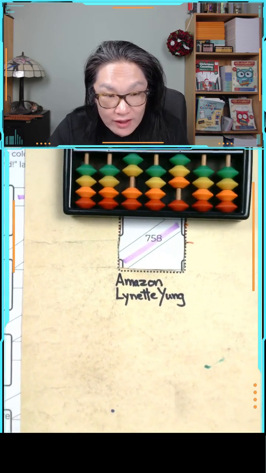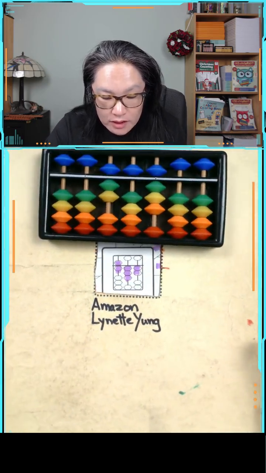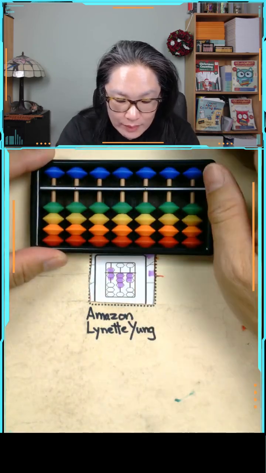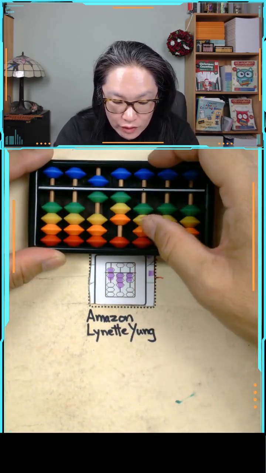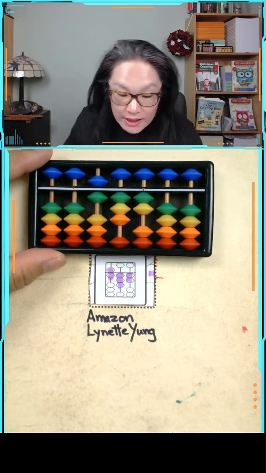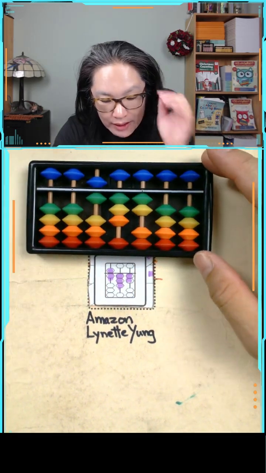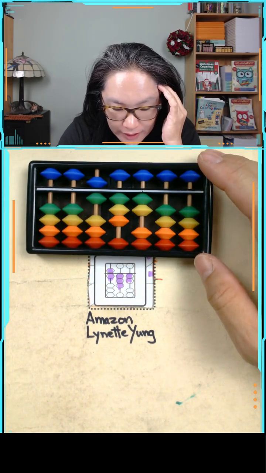So we have 758. That's what that looks like. And then we have our next number. So again, what we're doing is we're learning how to read the abacus. For those of you that are here, we're learning how to read the abacus, and then after that, we'll learn how to start moving the beads and add and subtract, multiply and divide. You can actually divide on this thing, but it does take a little bit of understanding. So we have our next number.